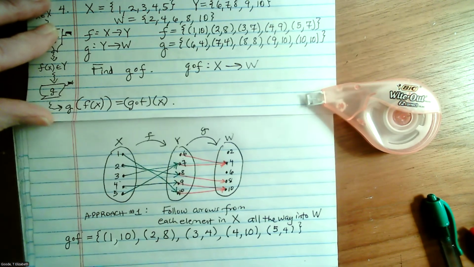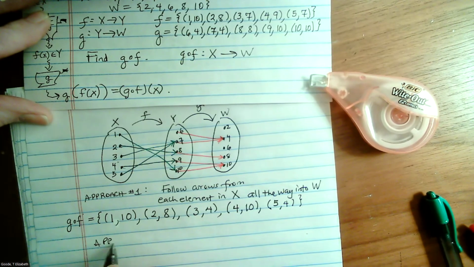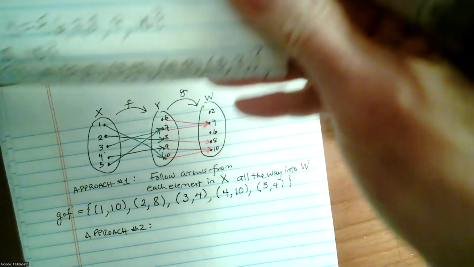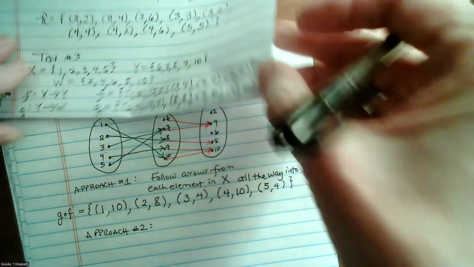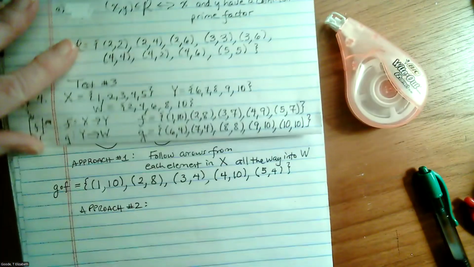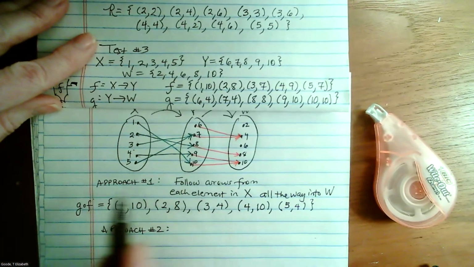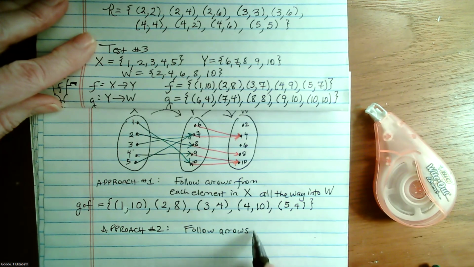Another way to do it is to not draw this, but to look at the mappings. It's more of an algebraic approach where you don't really need this picture. All we need are these ordered pairs. So let me show you how to deal with it like that if you would prefer. Still, we are following arrows, using the ordered pairs.